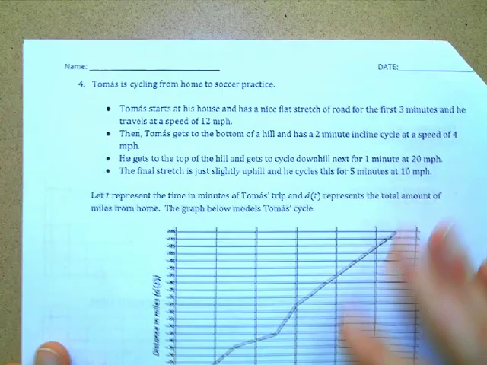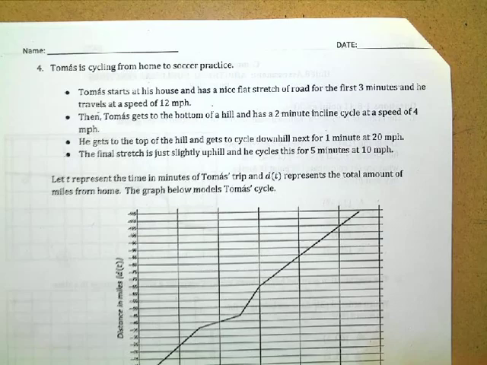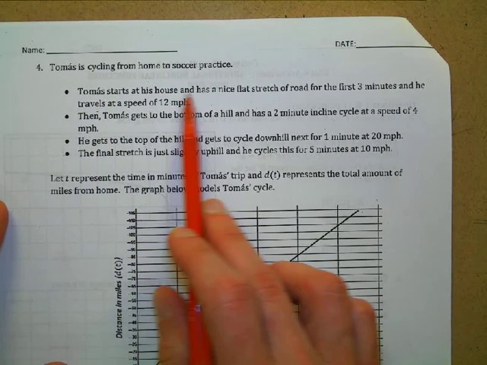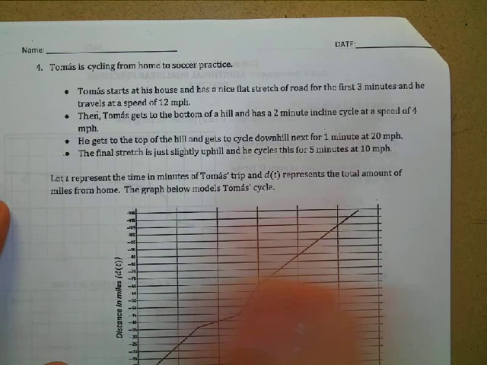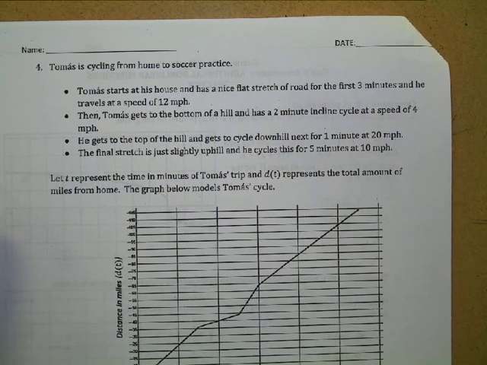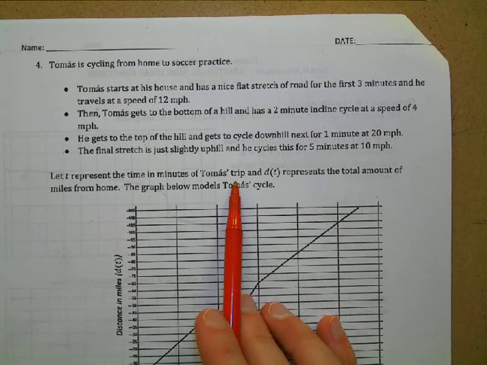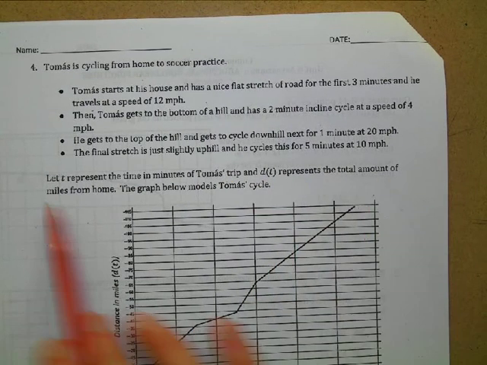All right, next. Number 4, Tomas is cycling from home to soccer practice. Tomas starts at his house and has a nice flat stretch of road for the first 3 minutes, and he travels at a speed. This is a lot of reading here. I don't want to read too much through this. So let t represent the time in minutes of Tomas's trip, and d of t represents the total amount of miles from home. The graph below models Tomas's cycle.